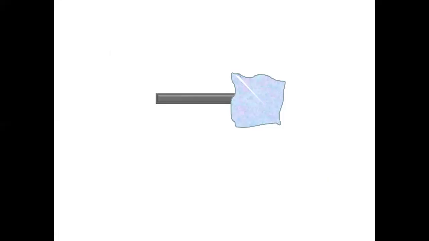The rod is being rubbed with the cloth and it loses electrons, which are transferred to the cloth, causing it to become negatively charged.